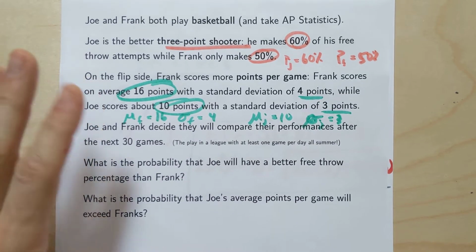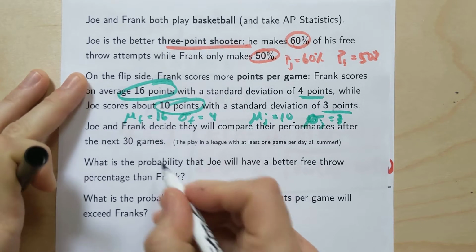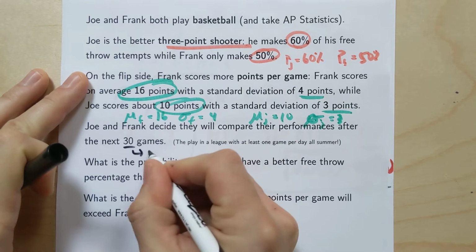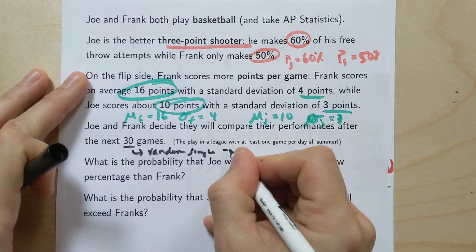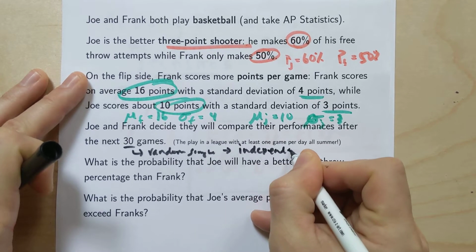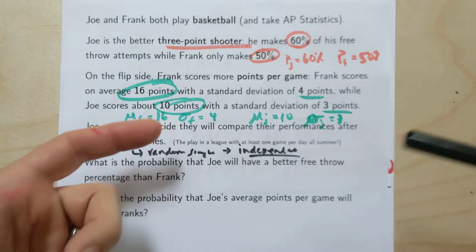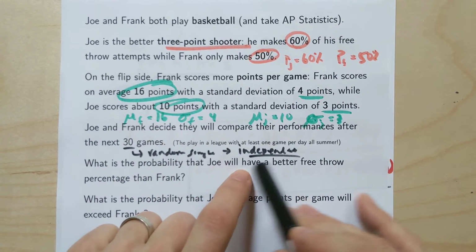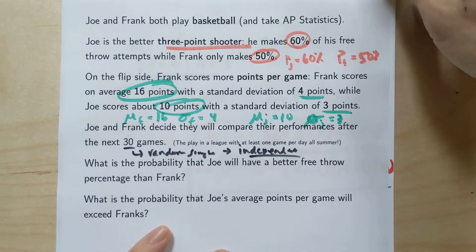Now, we're going to have to make some deep assumptions here, which are probably not entirely true in these scenarios. We're going to have to assume that these 30 games are some kind of random sample of games. And more importantly, we'll have to assume that somehow the performance on every single one of these 30 games is completely independent of the others. I don't know if that's really the case, but the only way for this math to work, using the methods that we know here in AP Stat, is if we assume the performance in all of these games is completely independent of the others.